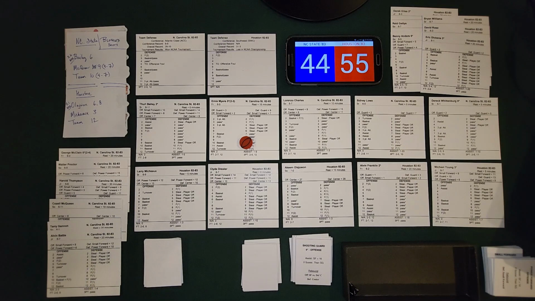And Myers takes the first. He's, what is he? 2 for 7 and 12. That's not overly good, but he makes the first. And a 12, he makes them both. Watch free throws by Ernie Myers.